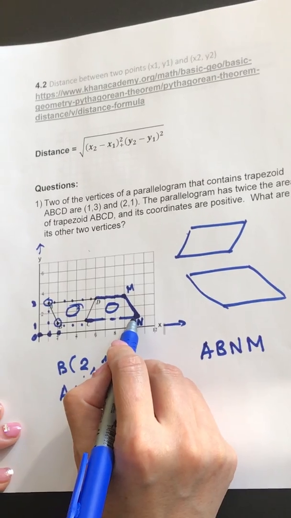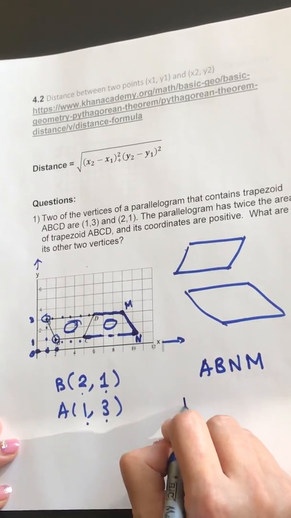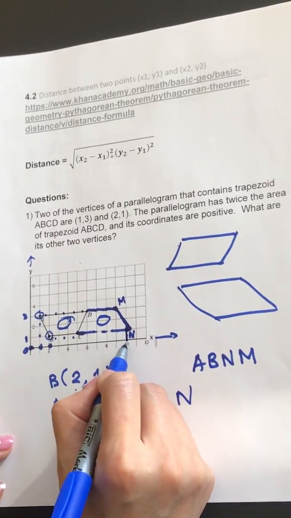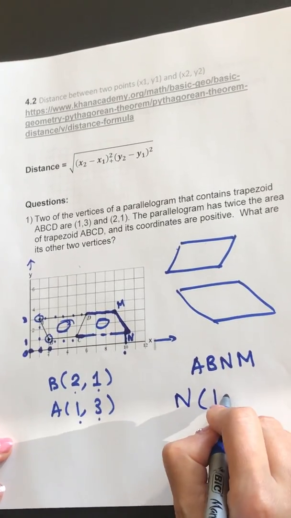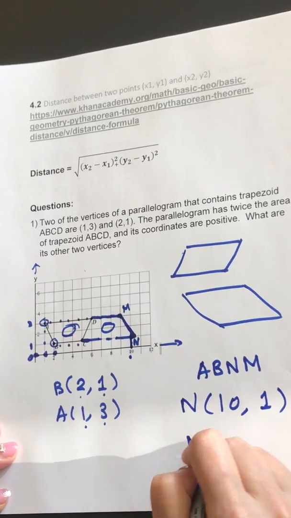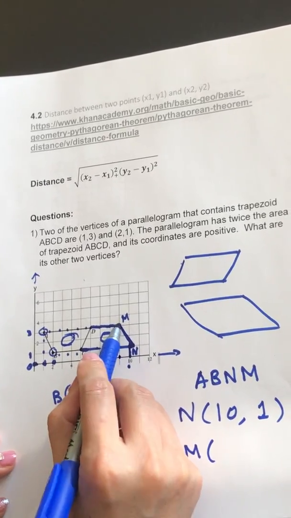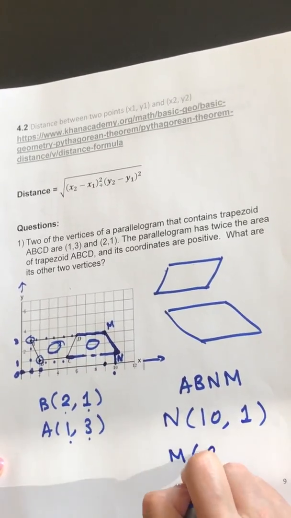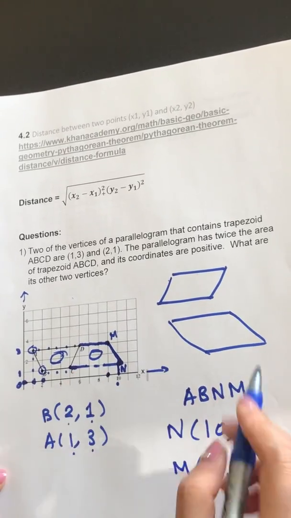So let's look for the coordinates for N. N is here, has an x location of 10 and a y location of 1. What is M? M has a horizontal location of 9 and a vertical location of 3.